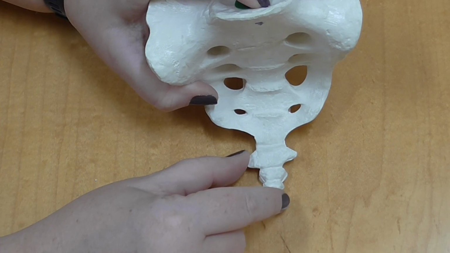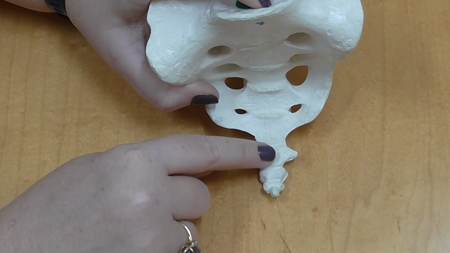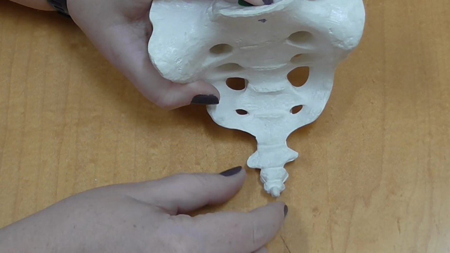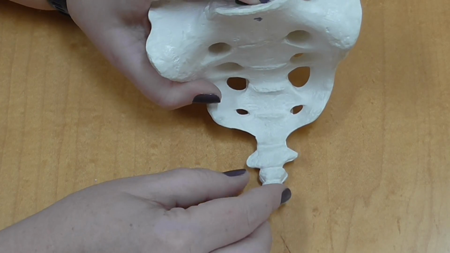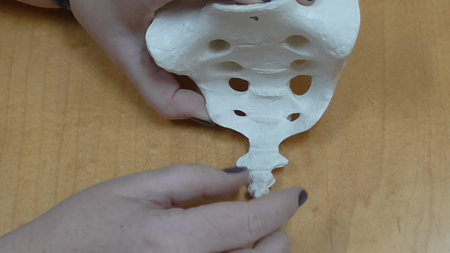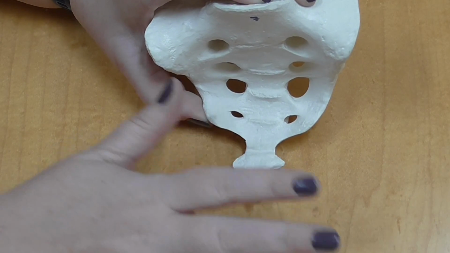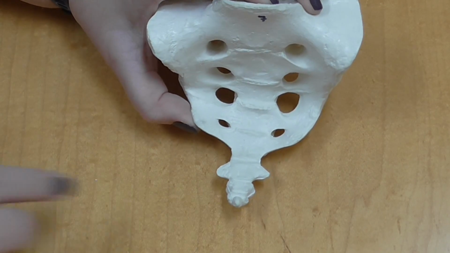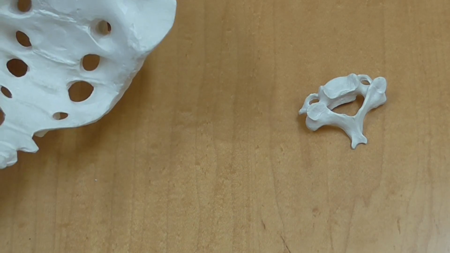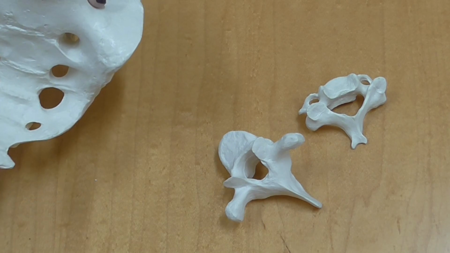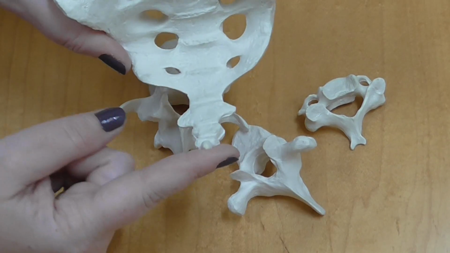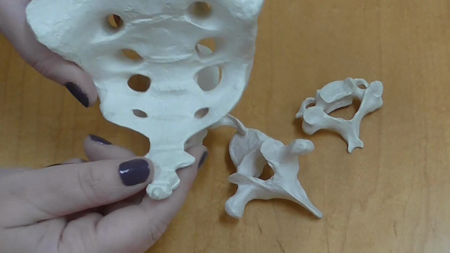In other individuals, it's free-floating, and each of these little vertebrae are just separate pieces of bone connected by cartilage. And that's just individual variation as to whether that's going to be fused together or if it's going to be separate. So in total, we have 5 different types of vertebrae: the cervical, the thoracic, the lumbar, and then the sacral vertebrae and the coccygeal vertebrae, or the sacrum and the coccyx.